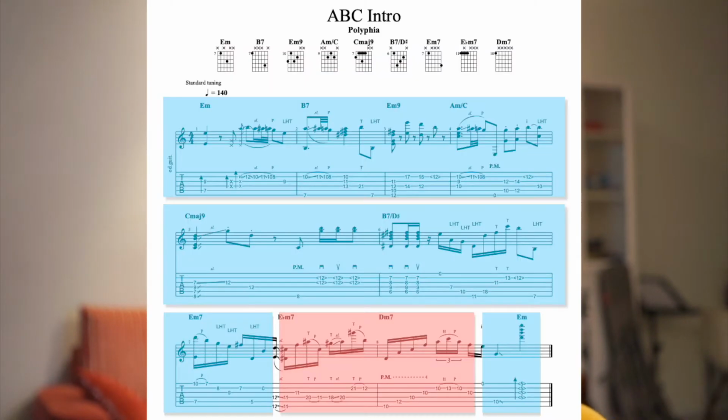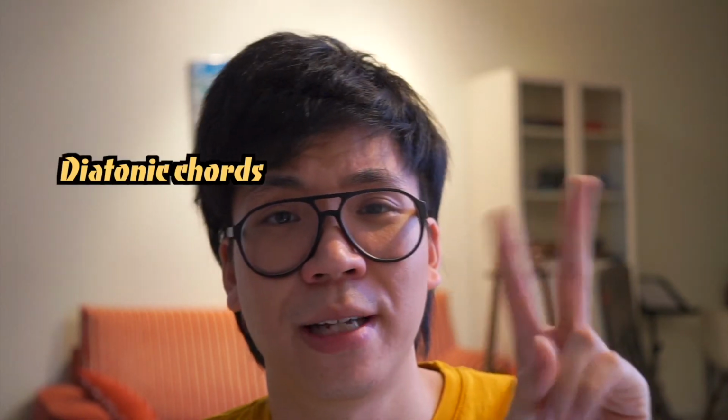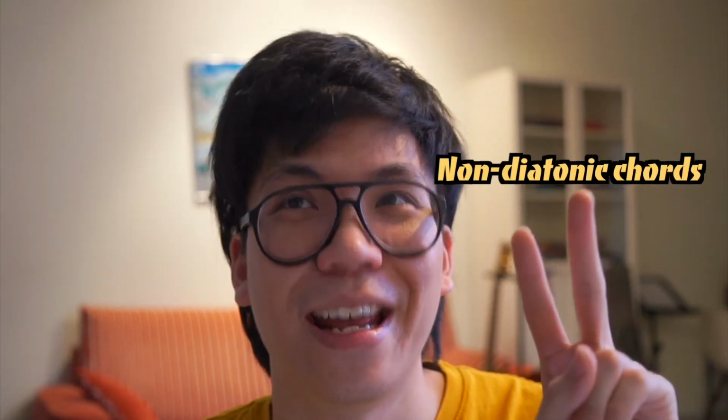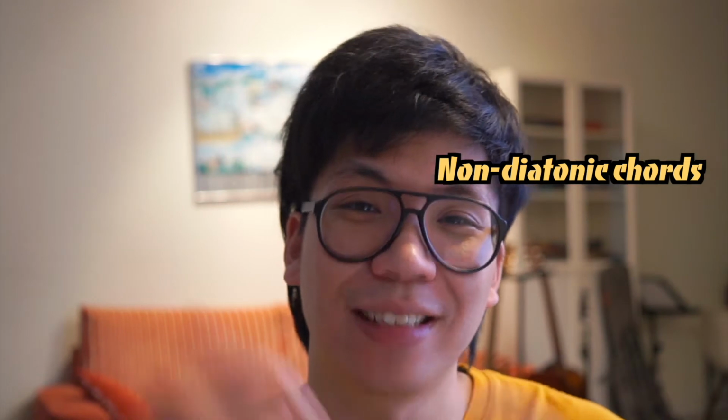If you look at the tab that I tabbed out, which I would say is 90-95% accurate, you have these chords and then you have these notes. If I were to analyze them, this is what I would get. I would get these chords on paper, as you can see on the screen. Basically there are 2 types of chords that we have: diatonic chords and non-diatonic chords. Diatonic chords are chords in a key, and non-diatonic chords are chords outside the key, right?